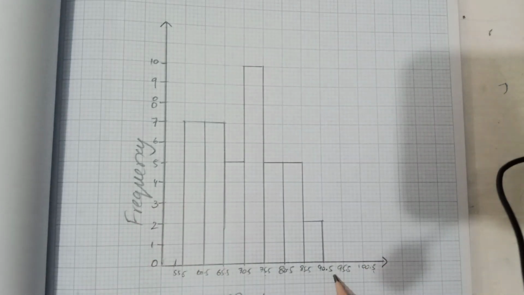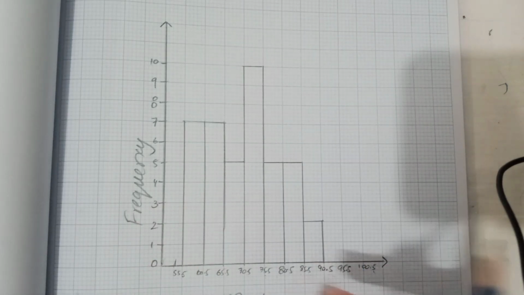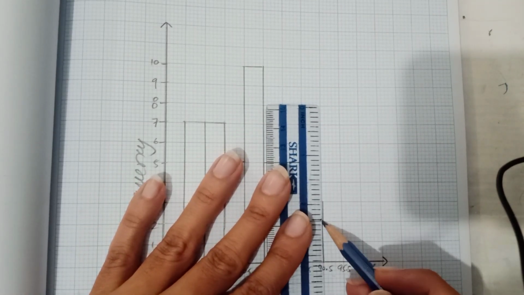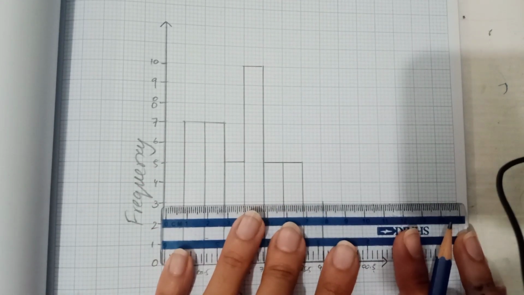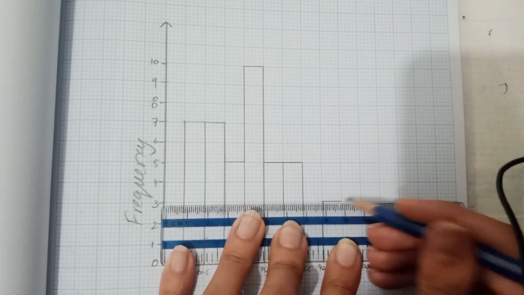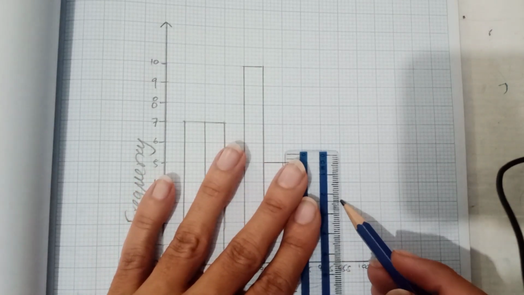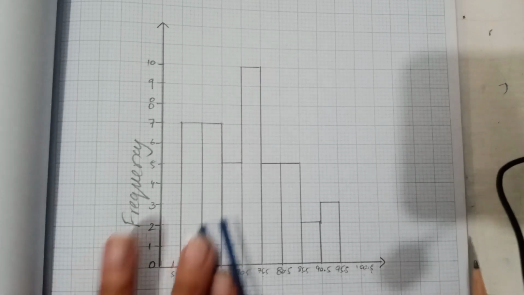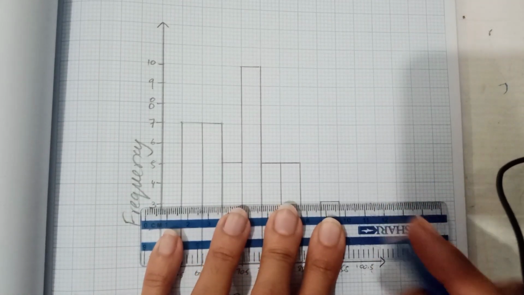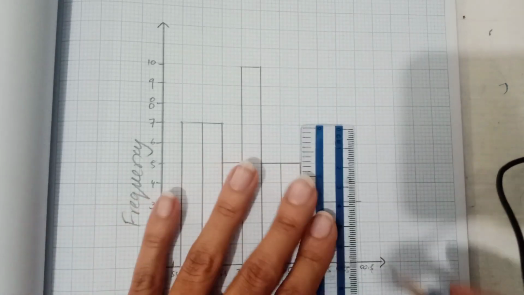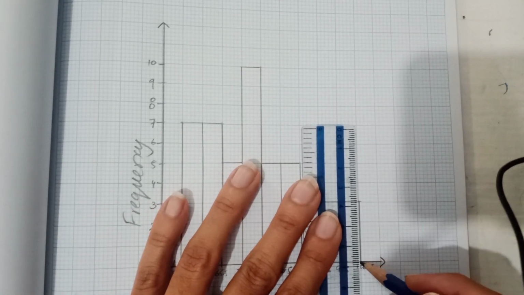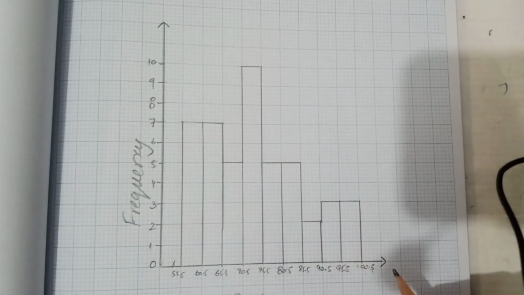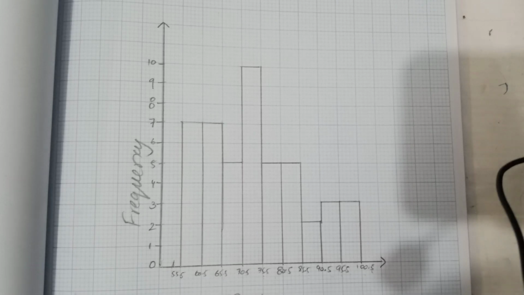From 90.5 to 95.5, it is 3. From 95.5 to 100.5, it is again 3. Now students, this is the histogram which we drew, and our question number 5 is also solved.